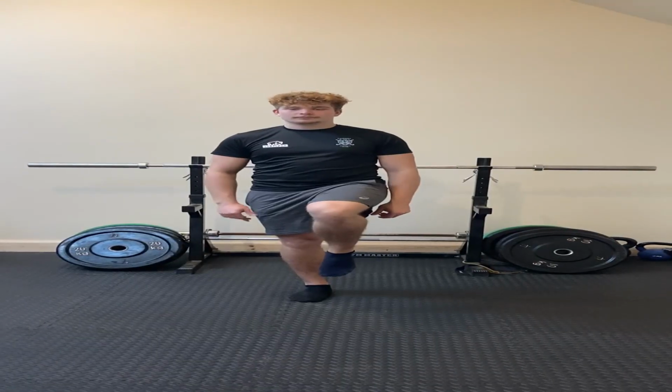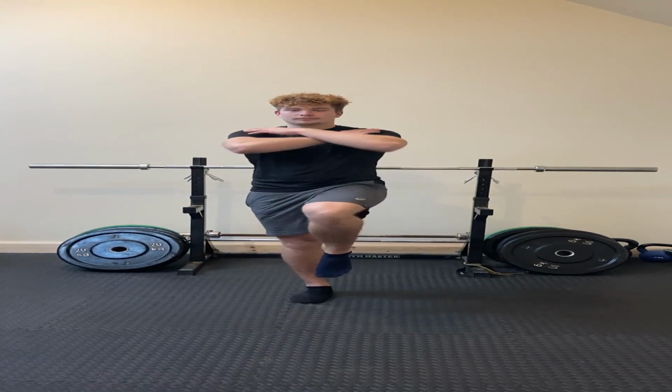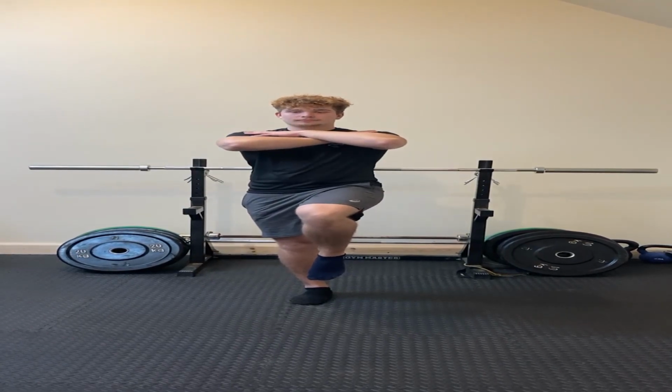They are then instructed to cross their arms above their chest and simply hold this position until they lose their balance.